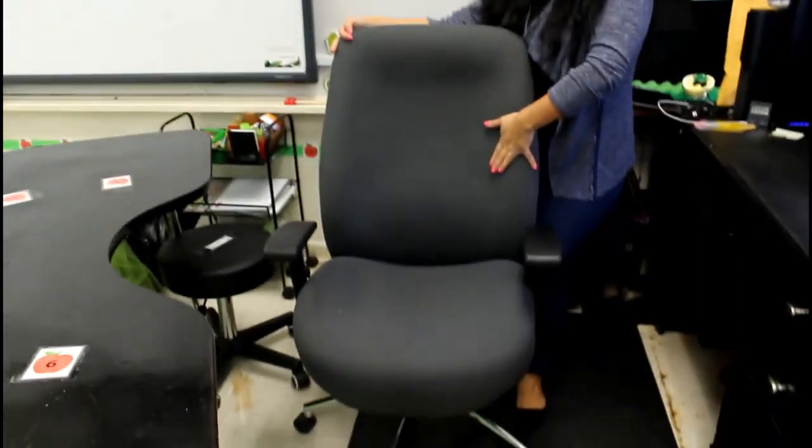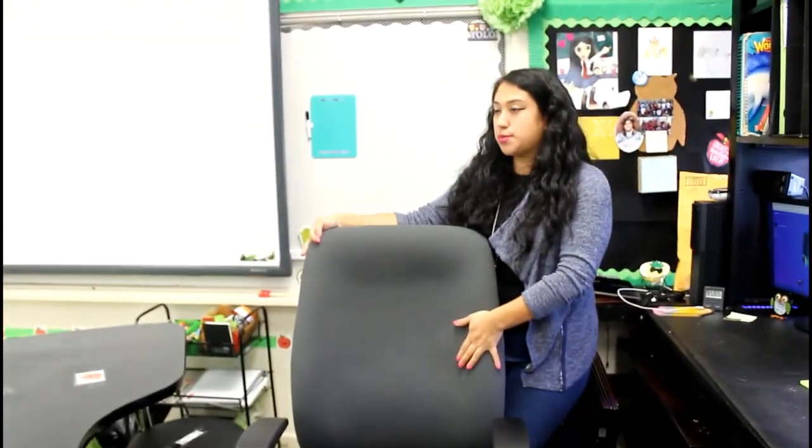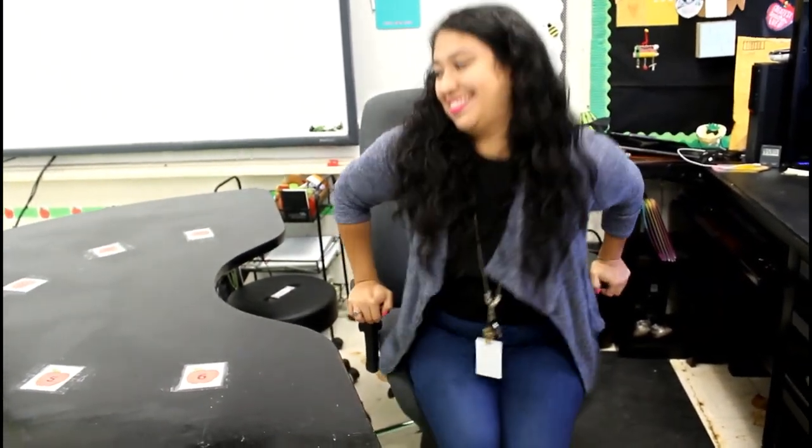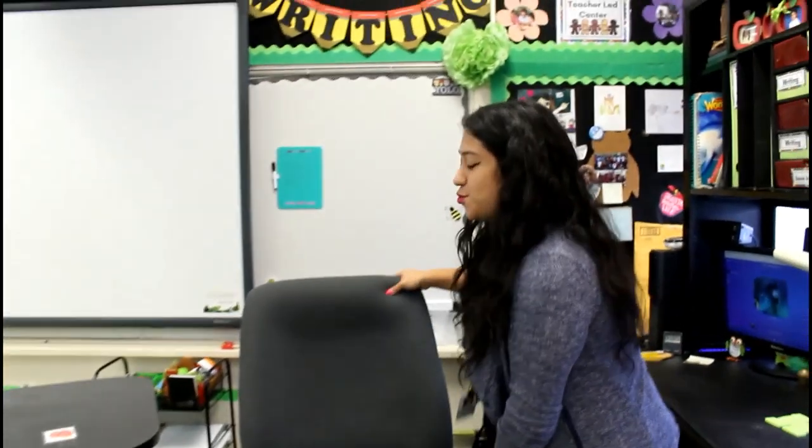Anyways, this is my little area. This is my really nice chair. It's a Lazy Boy computer chair, and I got it from BJ's for 60 bucks on clearance. I know it's pricey, but as soon as you sit in it, you can see why it's worth 60 bucks on clearance. Super soft foam.